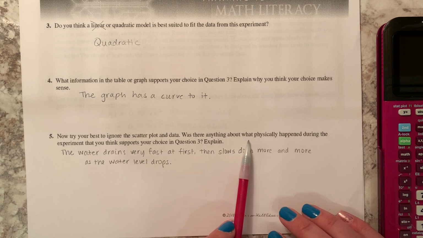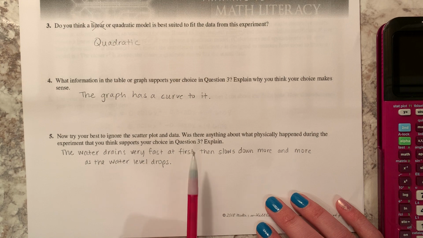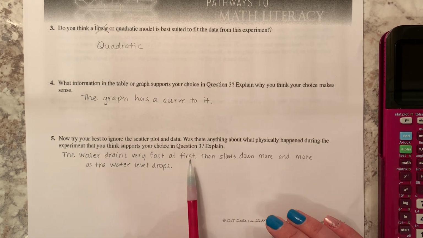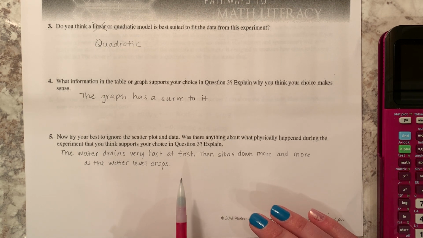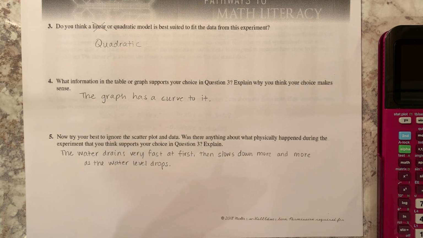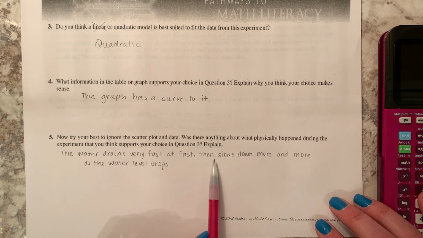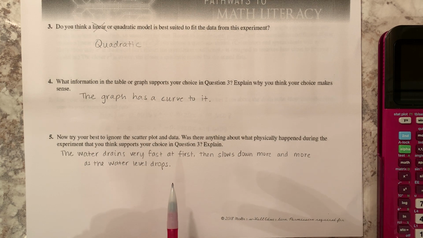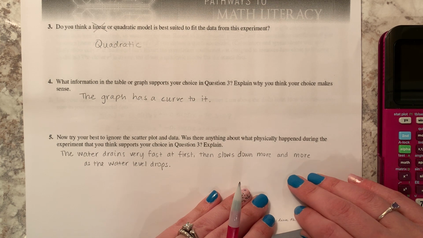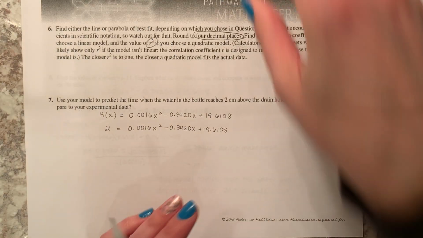Was there anything about what physically happened during the experiment that you think supports your choice in question 3? Now, we were not able to actually perform this experiment, so I went ahead and gave you the answer. But if you were to do this experiment, fill a bottle and then let it drain out the bottom, the water drains very quickly at first, and then when it gets down to the bottom, it slows down more and more as the water level drops. So that's what we would have experienced if we had done the experiment in class, okay? The water comes out a lot faster in the beginning when all the water's in the bottle.